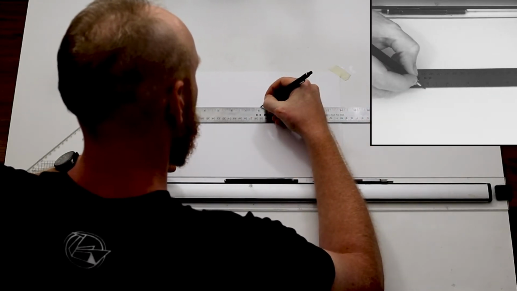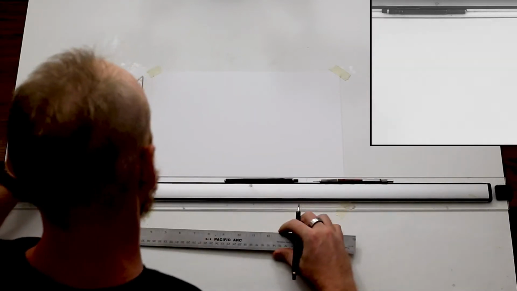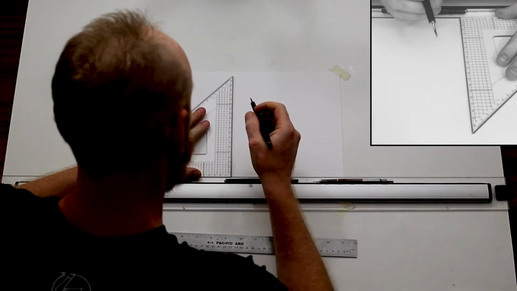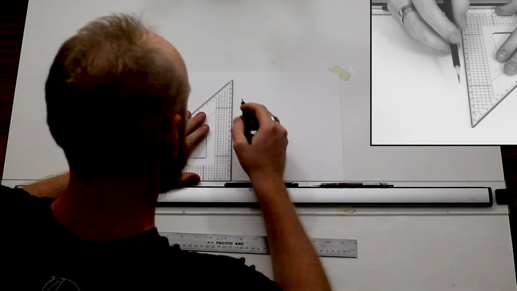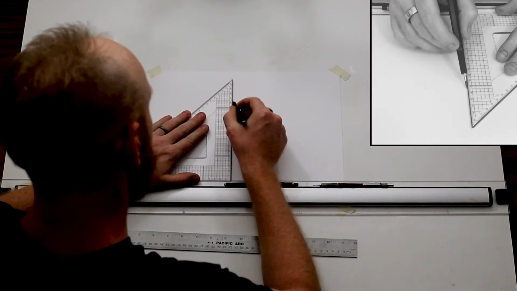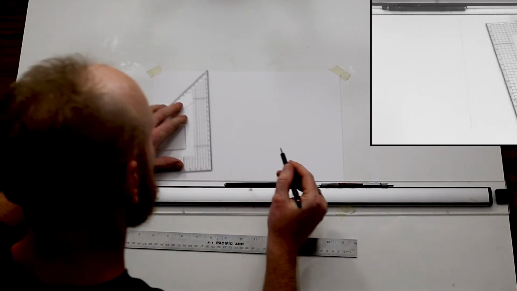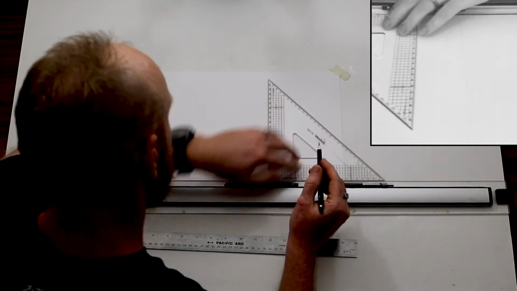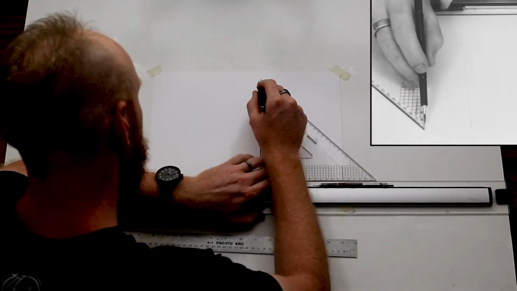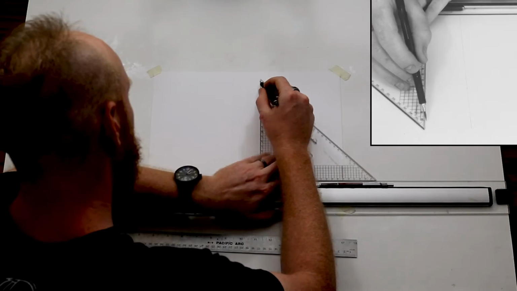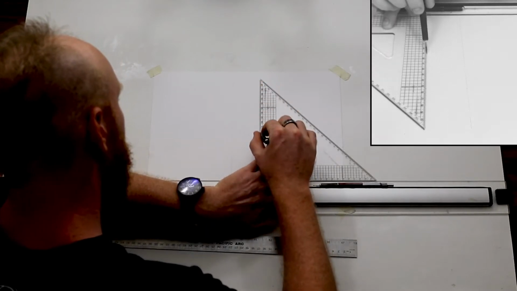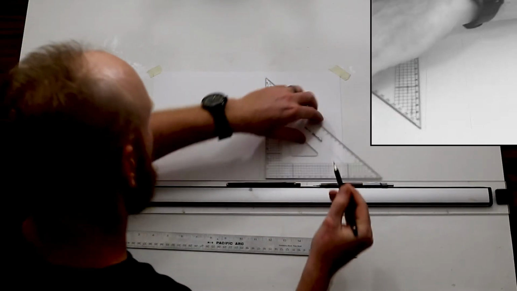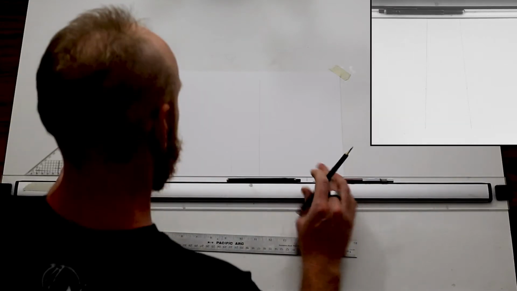I'm going to do a little 2-inch zone here, and starting, we'll just be doing some very light construction lines. That means my pencil is doing all the work. I'm not pushing at all. I'm just letting it flow down the page, making sure it's tight against a parallel rule to establish a couple of areas.